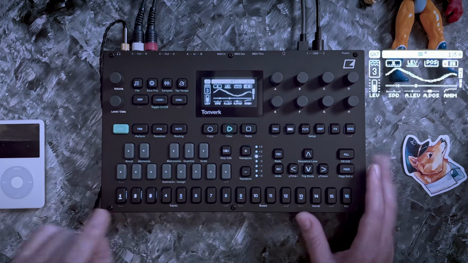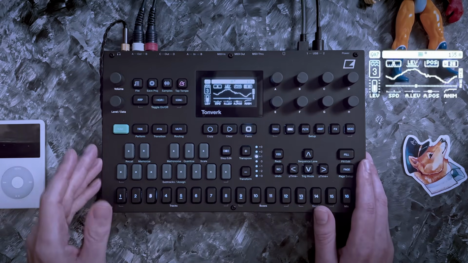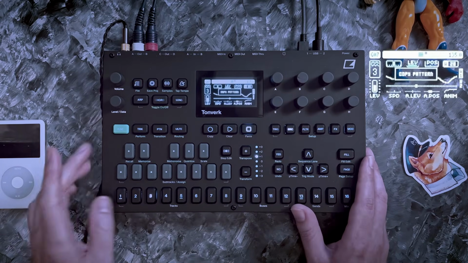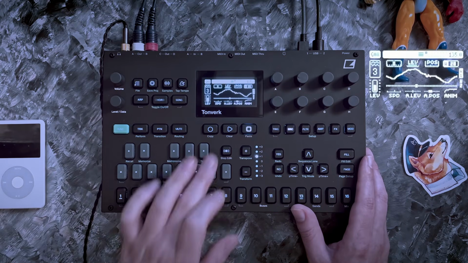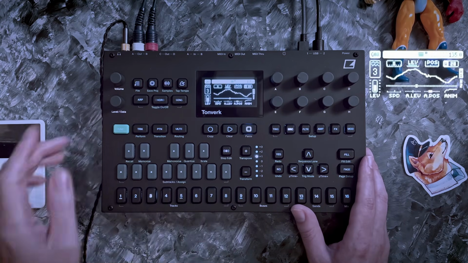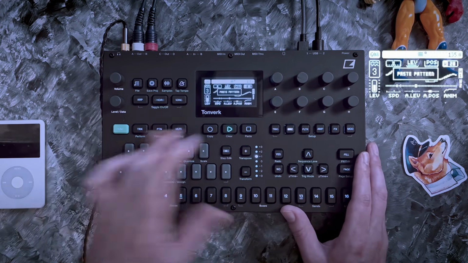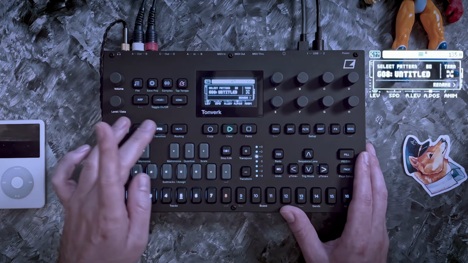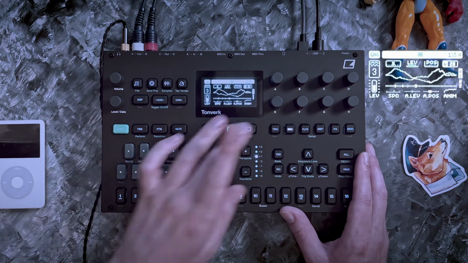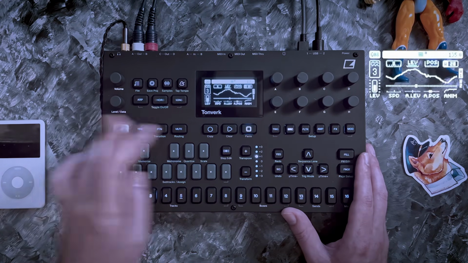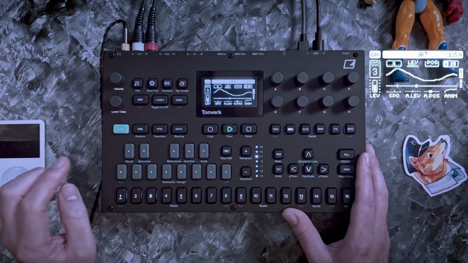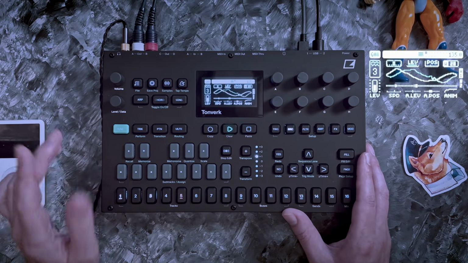All right, so let's take our pattern, function copy, and copy it. Go to pattern 8. There's nothing there. Function paste. All right, now we have the same pattern on pattern 8.